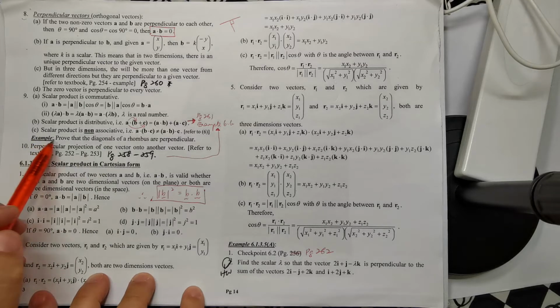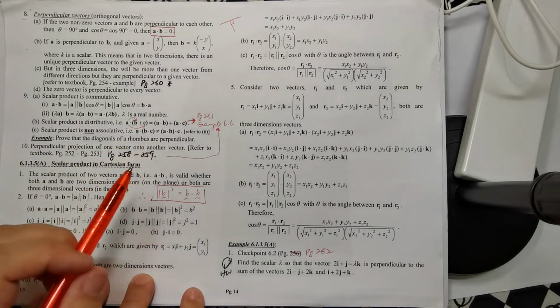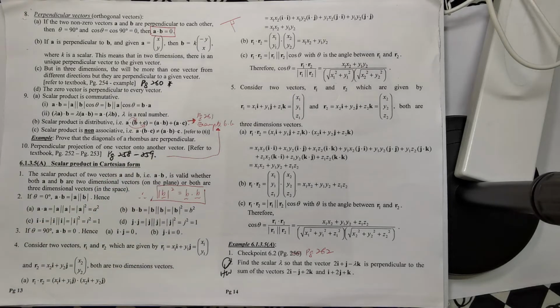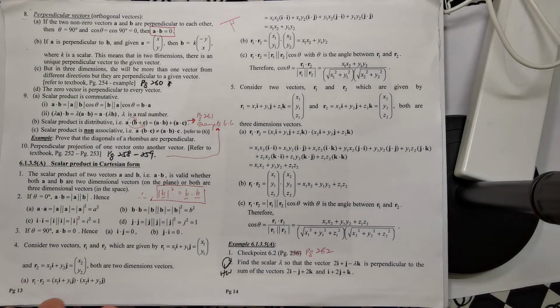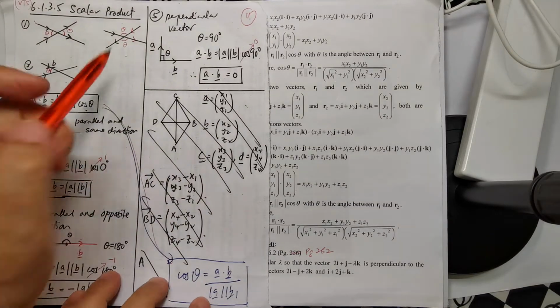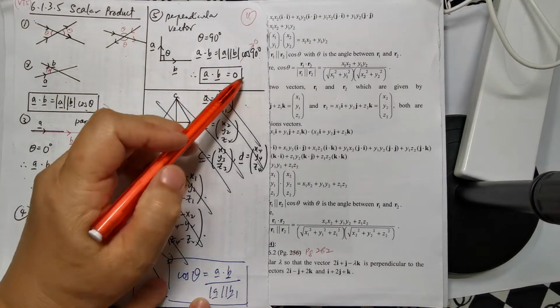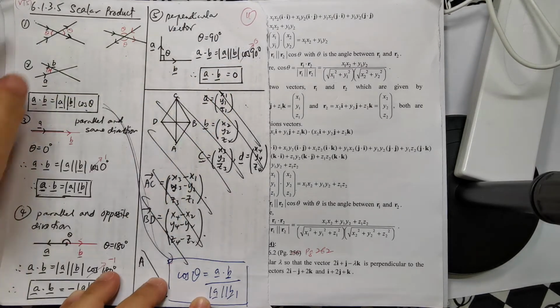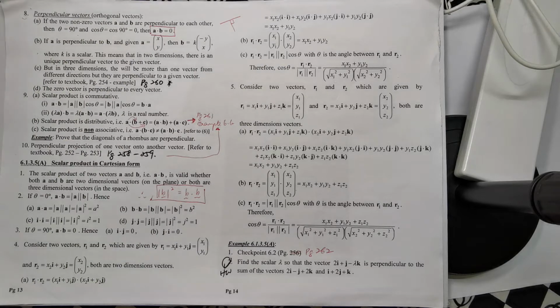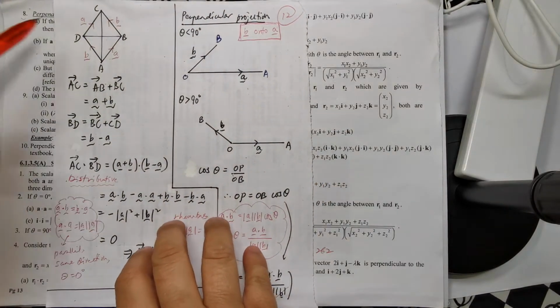Okay, so now we will see proof that the diagonals of a rhombus are perpendicular. Just now we talked about this already. Perpendicular, theta is 90, so cos 90 is 0. So you get 0. Now we are going to prove that the rhombus, we know that the diagonals of the rhombus bisect each other.